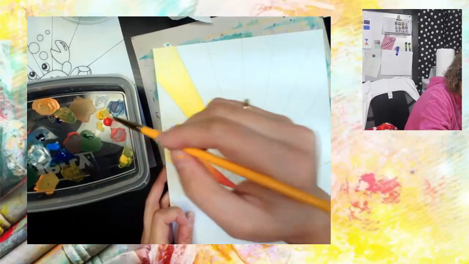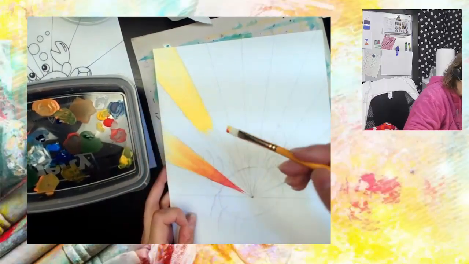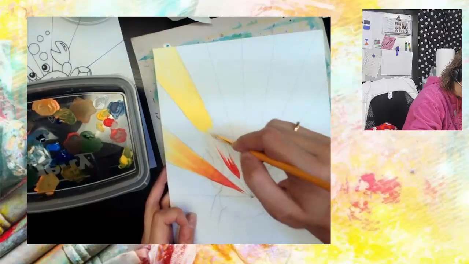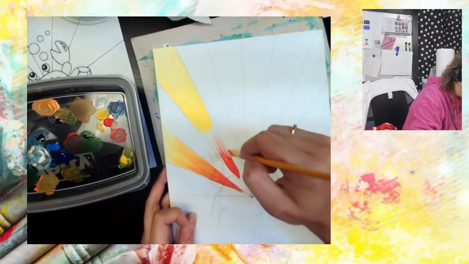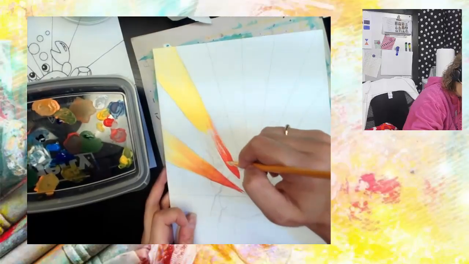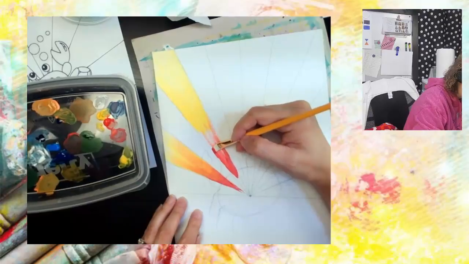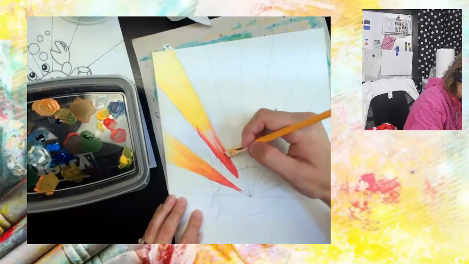To the edge. And then I'm going to switch. I'm going to grab my red. I'm going to start down here. I'm going to paint up to the edge neatly.